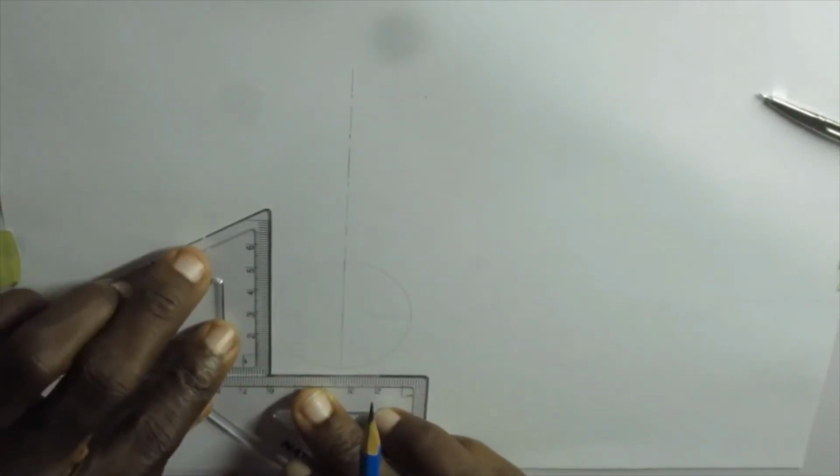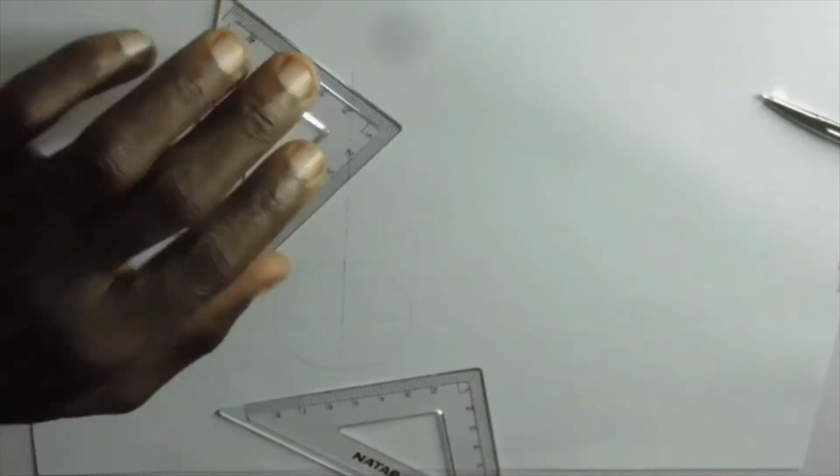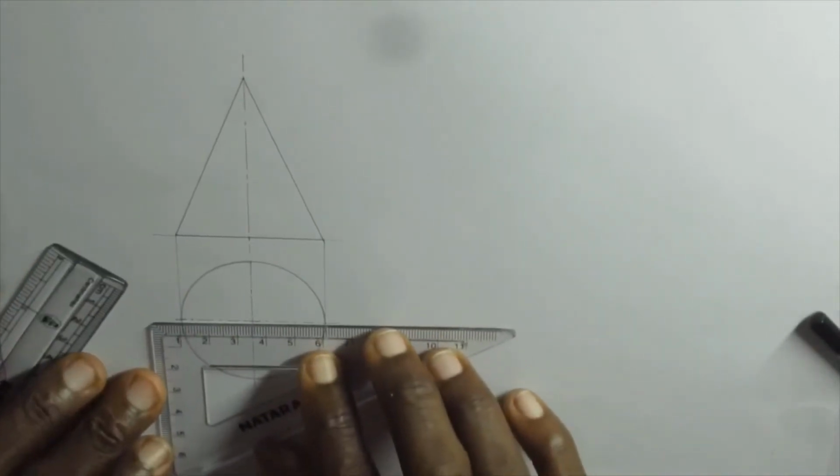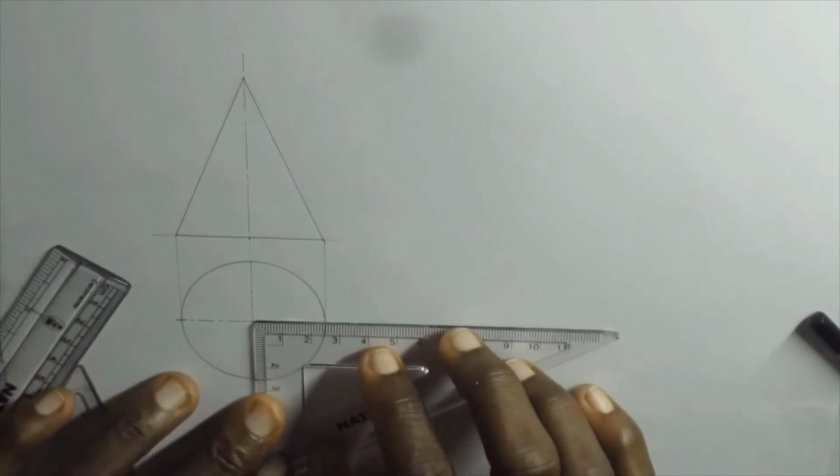All right, so project from the base circle. So project that point, and then that side there, this side. So we connect lines to the apex. And remember that from the base of the cone to the apex is 60 millimeters. So the distance should be 60 along the axis of the cone.